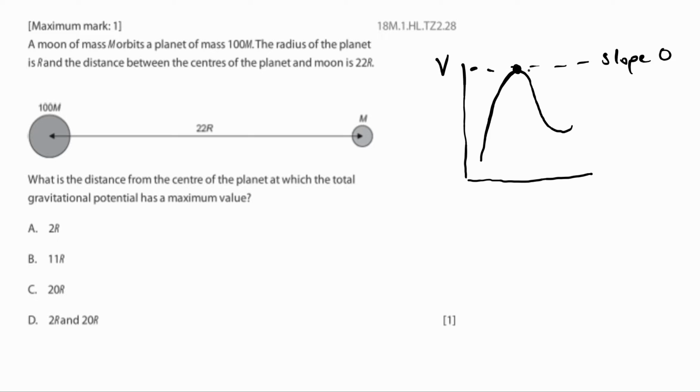And what does the slope represent? The slope of a gravitational potential graph always represents field strength. So if the slope of this is 0, the field strength at this maximum gravitational potential point is also 0. So using that, we can solve this problem. We can solve this problem using gravitational field strength. So let's solve this question.